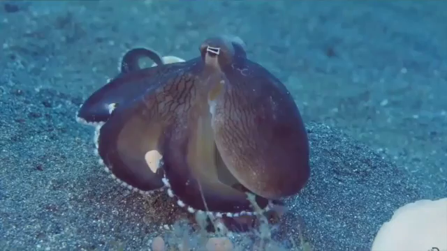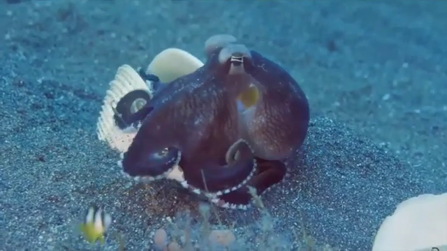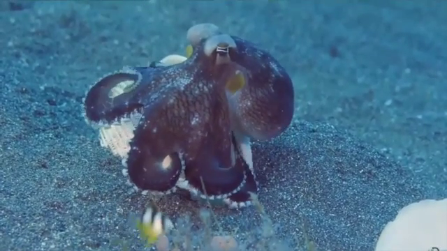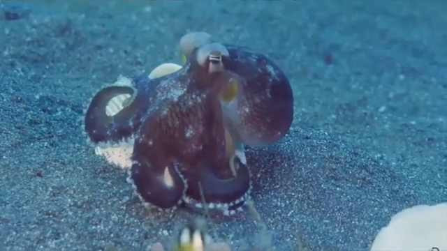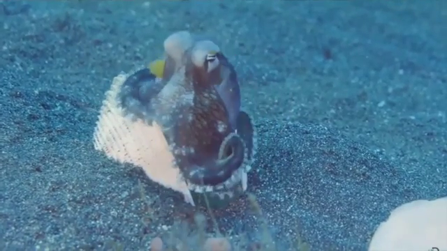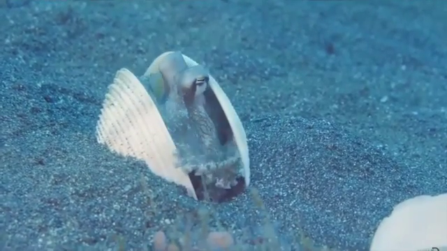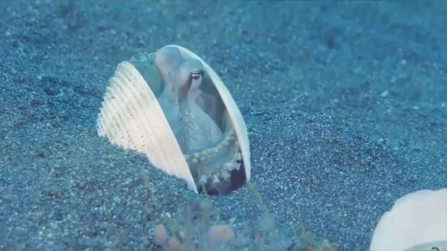The octopus is a master of disguise. Being spineless, without a single bone in its body, means it can do this. Squeeze into a tight spot and disappear when necessary.